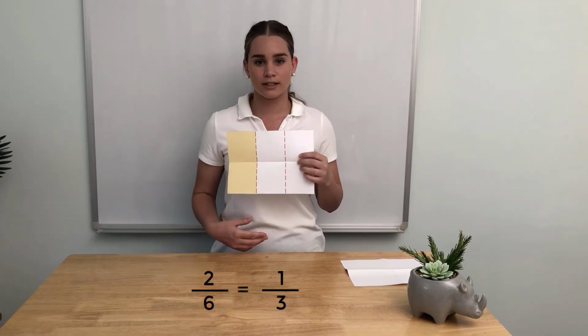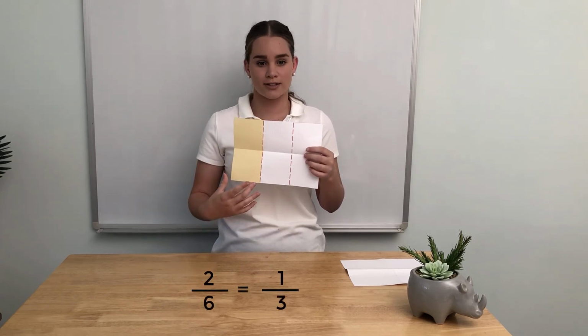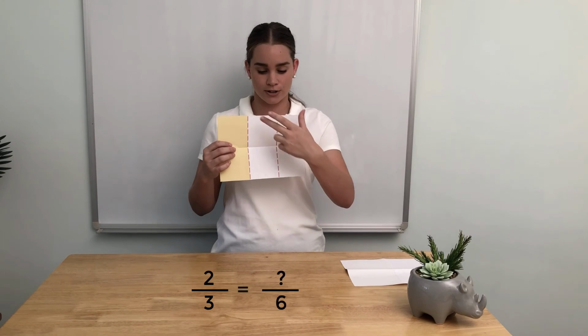We call these sixths. How many equal parts are shaded? So there was 1 equal part that was shaded. How many shaded now? 1, 2. 2/6 are shaded. So we can see 2/6 is equivalent to 1/3. My challenge to you is to write the fraction that is equivalent to 2/3.